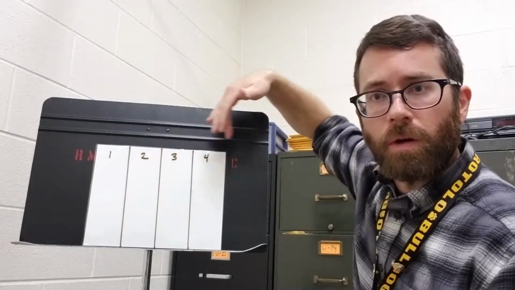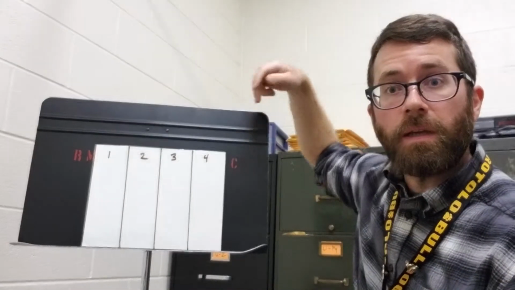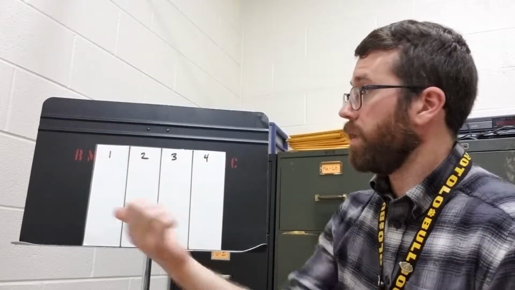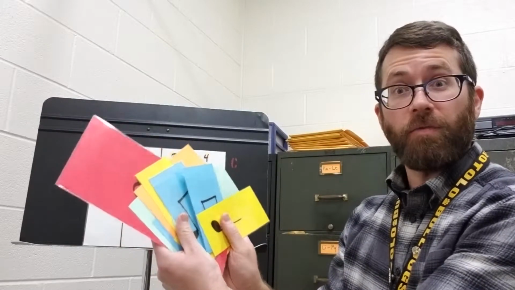And so basically what this is, it's just a regular piece of cardboard that I cut out. This is going to represent one measure, and then the numbers represent each beat in the measure. So in this case, we have 4 beats in a measure. And in addition to that, I've made some colorful different kinds of rhythm, and I'll show you each one of these individually.